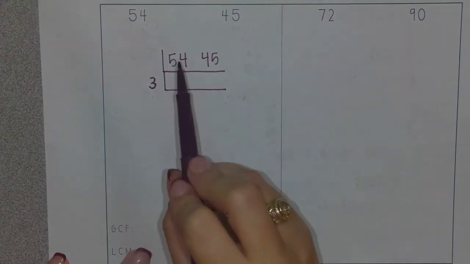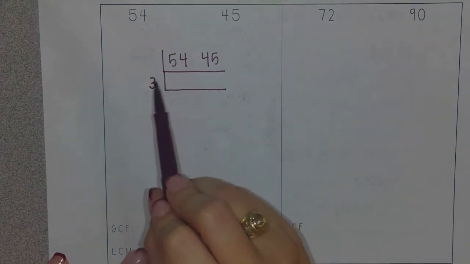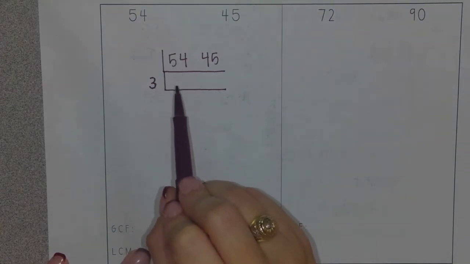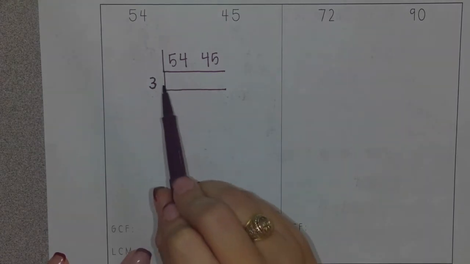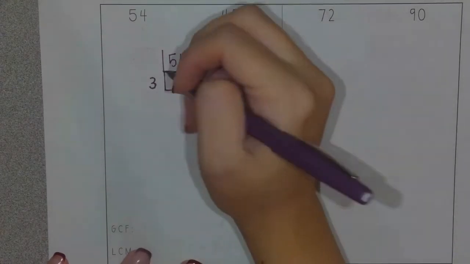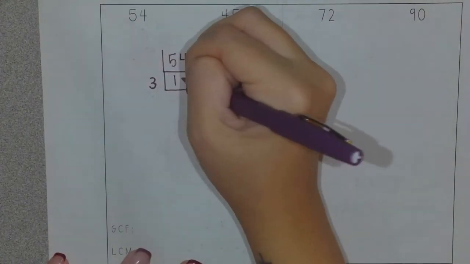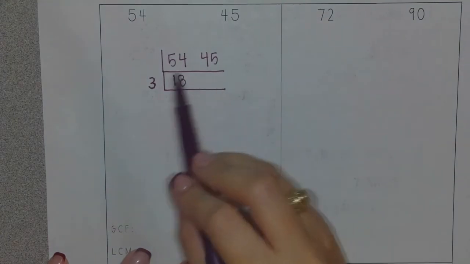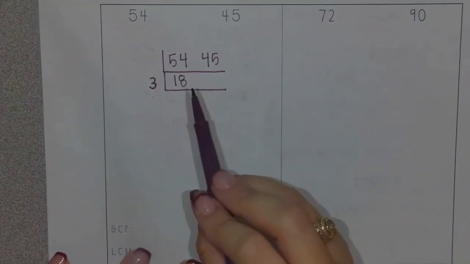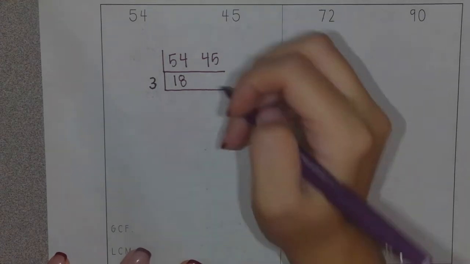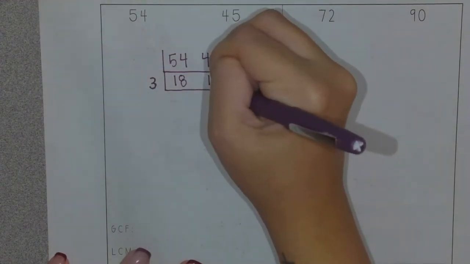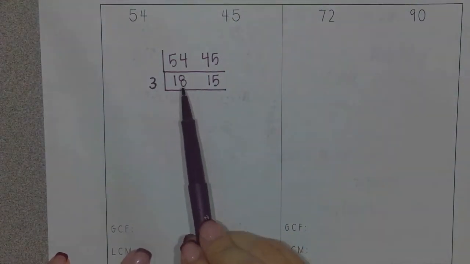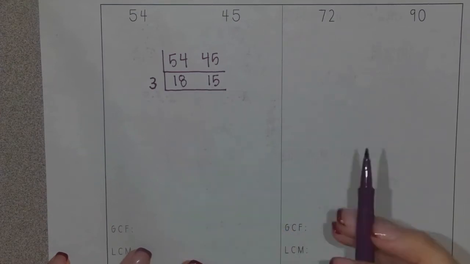But this time, I'm going to go ahead and divide 54 by 3. And whatever that quotient is, I'm going to rewrite it under the number 54. So 54 divided by 3 is 18. And then I'm going to do the same thing with 45. I'm going to go ahead and divide it by 3. So 45 divided by 3 would give me 15. So now the two numbers that I'm dealing with are the numbers 18 and 15.